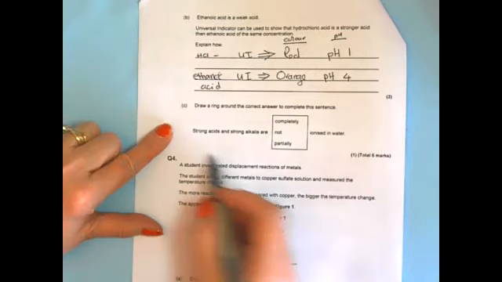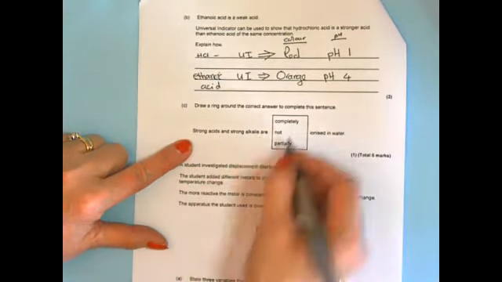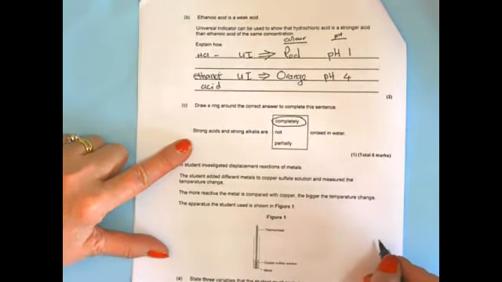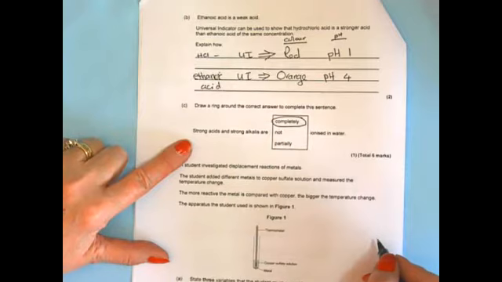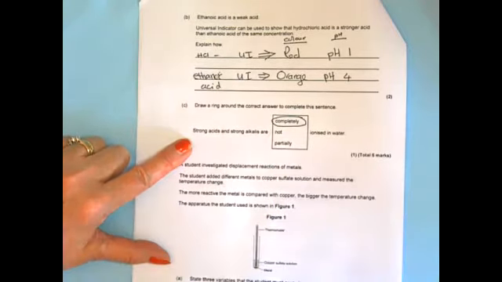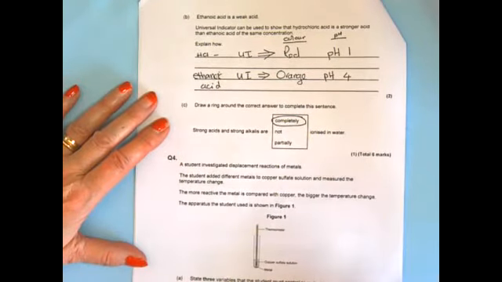Draw a ring around the correct answer to complete the sentence. Strong acids and strong alkalis are completely ionized, completely dissociated. So all those hydrogen ions come away, or all those hydroxide ions come away. There's none left attached to the original molecule. Okay, so they are completely ionized.